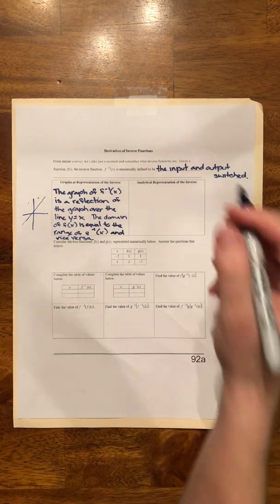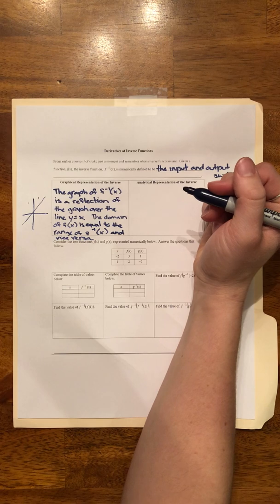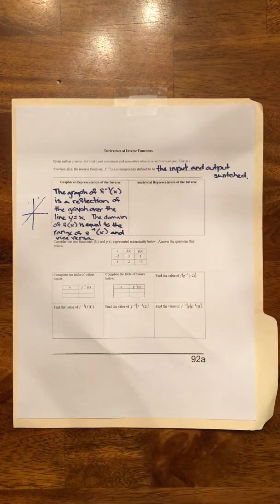So if I am talking about, let's say, oh, I lost my paper. Where is it? There we go.